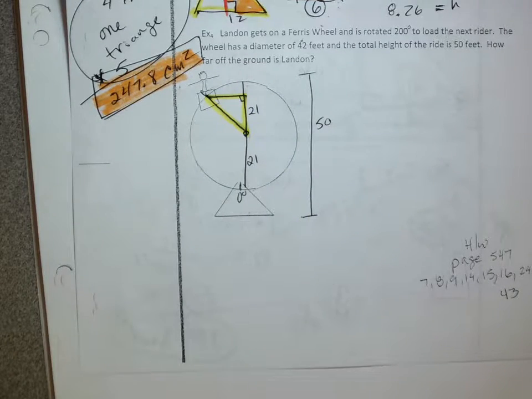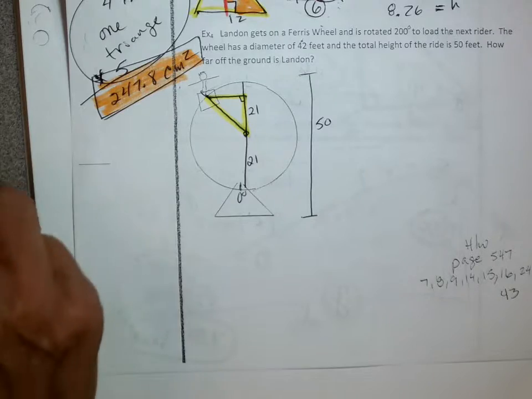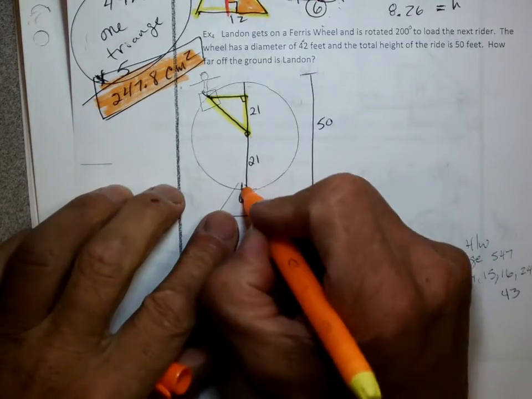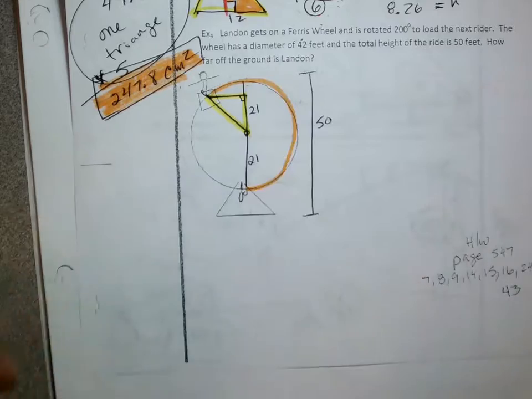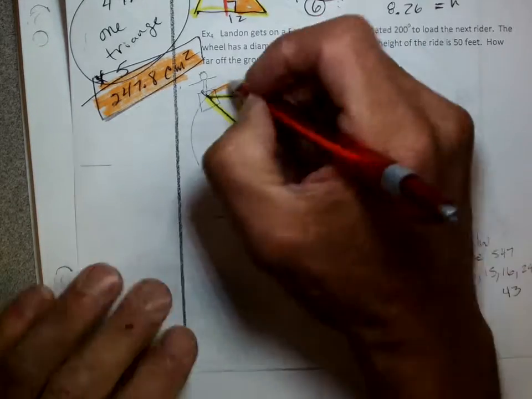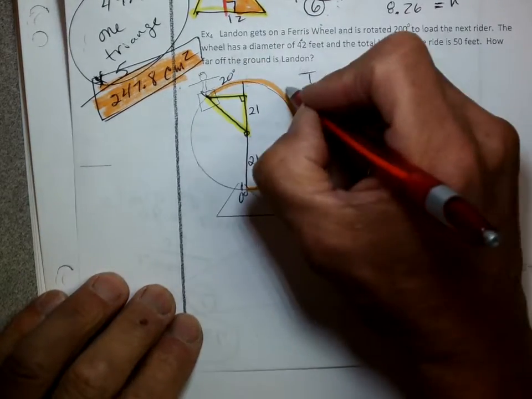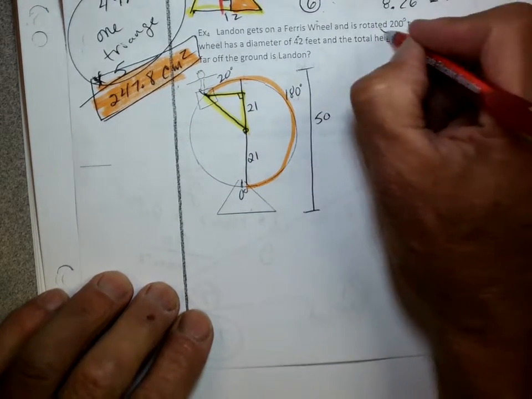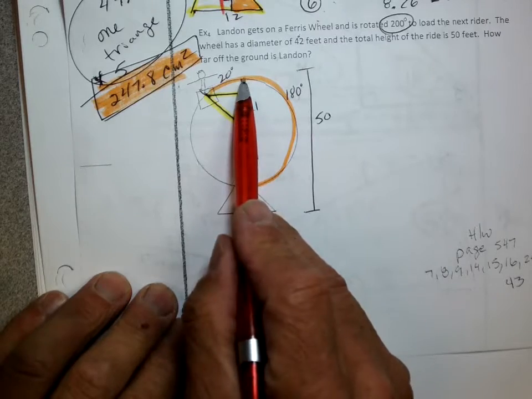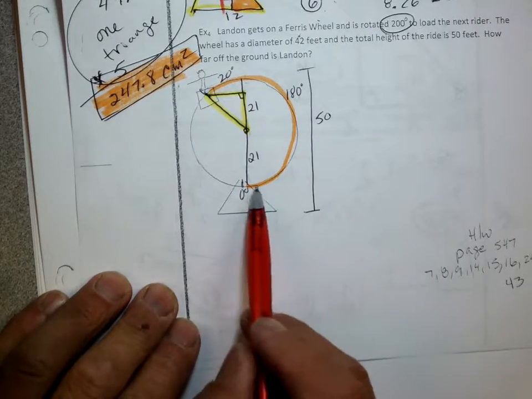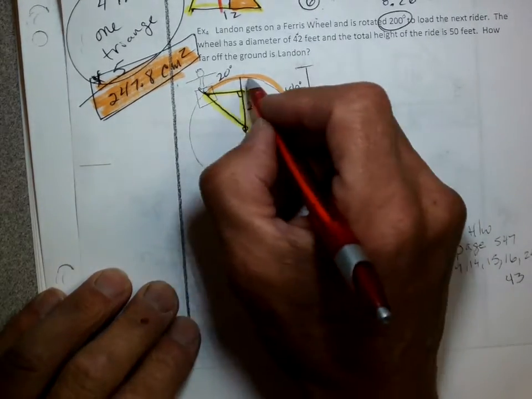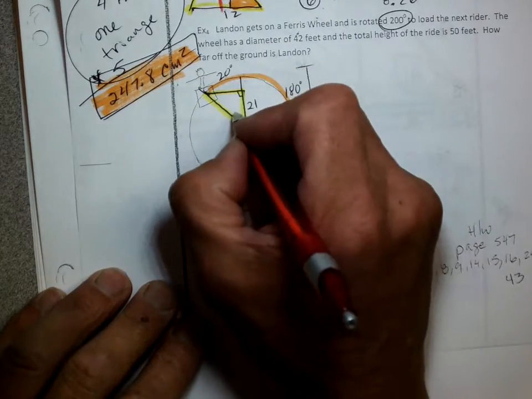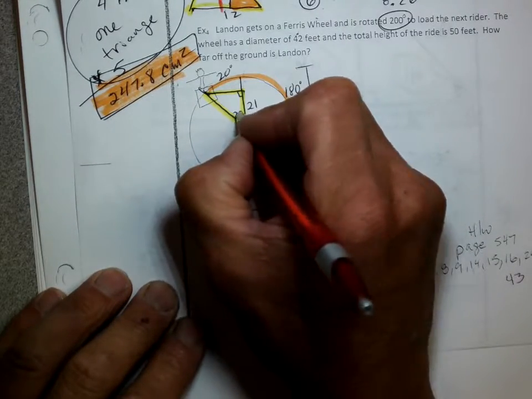We need more information. What I also know is I'm going to go 200 degrees. 200 degrees from here to here makes this angle 20 degrees, because this angle is 180. Okay, you with me? 200 degrees, so my rotation is 180 plus 20, right? So if this arc is 20 degrees, this angle here is also 20 degrees.